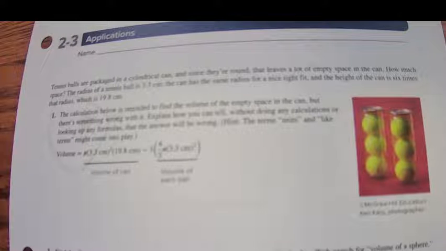In section 2.3, we're going to get used to using formulas. And actually, they picked volume formulas, which are some of the more complicated formulas. They've got fractions. They've got the Greek symbol pi in there. But anyway, we'll get through it. We'll do fine with it. So let's look at this example.